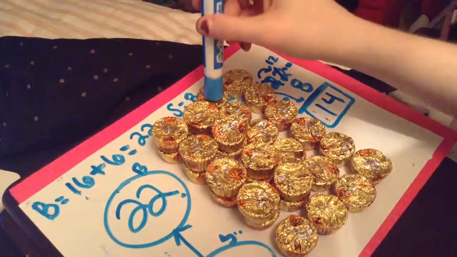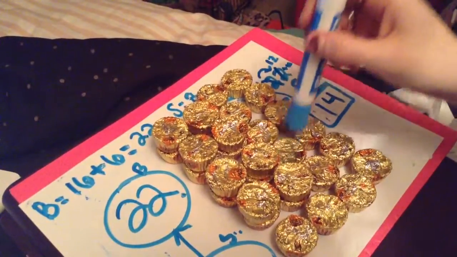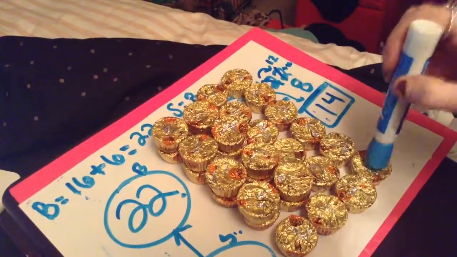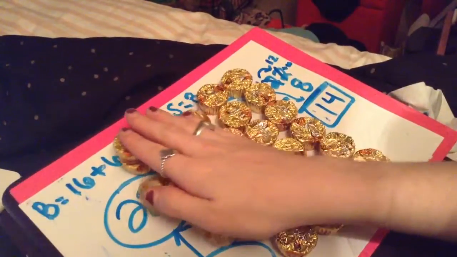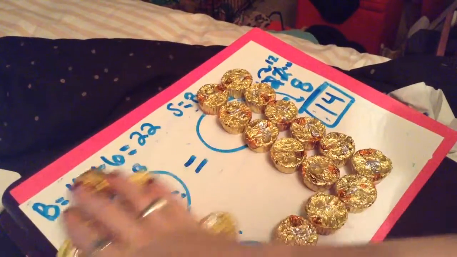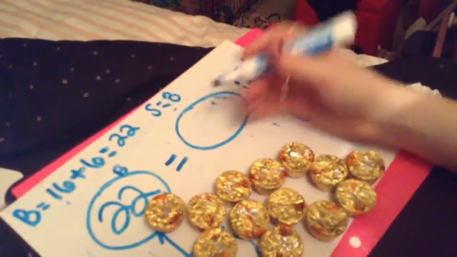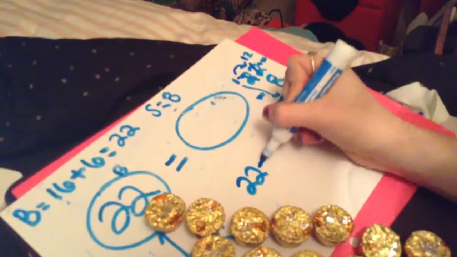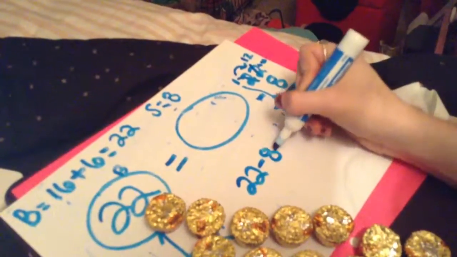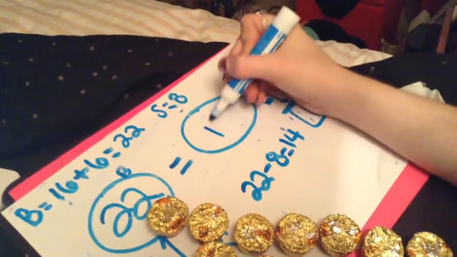We have 1, 2, 3, 4, 5, 6, 7, 8, 9, 10, 11, 12, 13, 14. So we can take away these, and we know that 22 minus 8 is indeed 14.